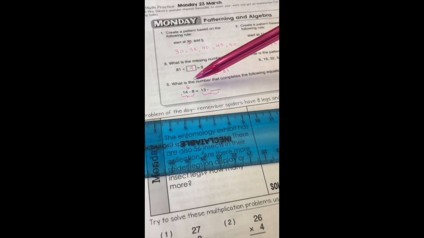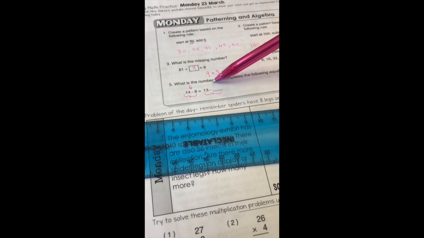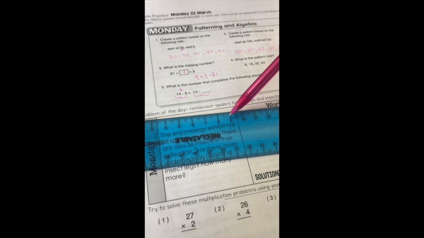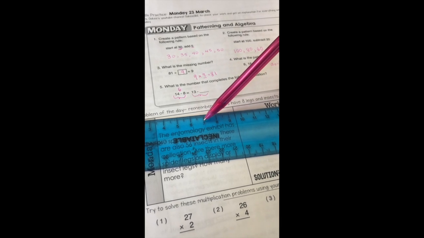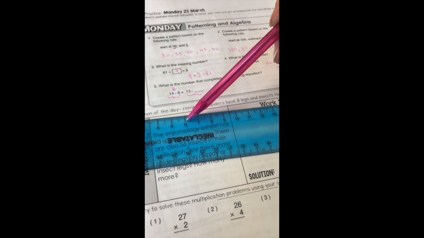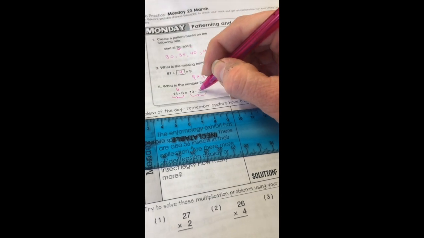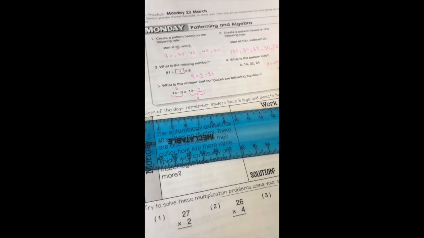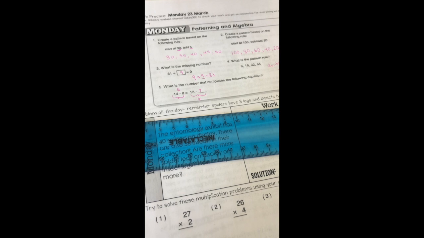This side is 6, so this side needs to be worth 6 too. So we're going to start at 13, and we're going to see how many counts we have to make till we get to 6. Let's count: 1, 2, 3, 4, 5, 6, 7. So you need to take away 7 from 13 to equal 6. So 13 take away 7 is 6.